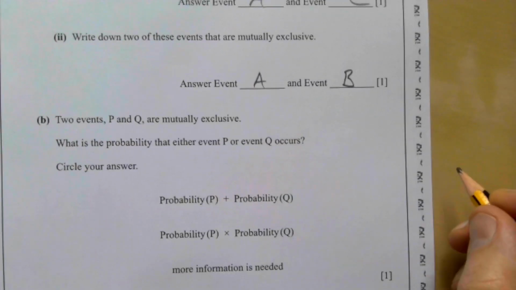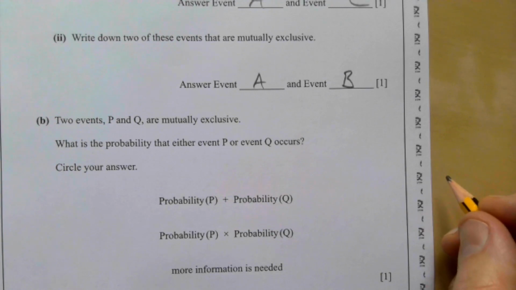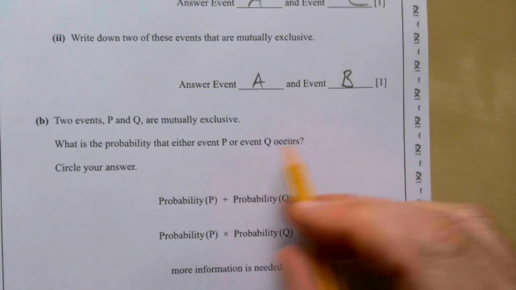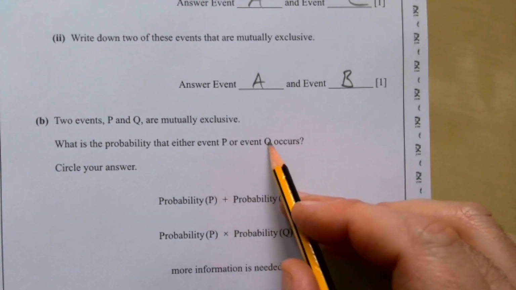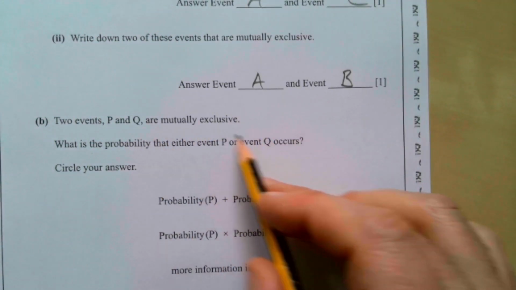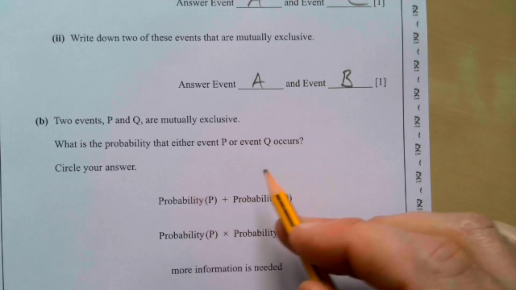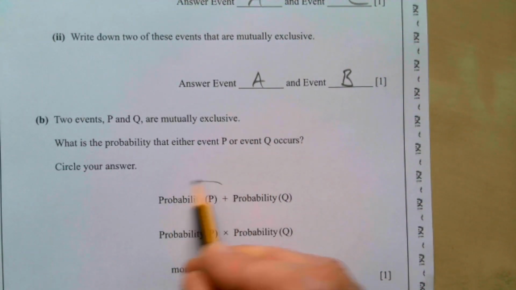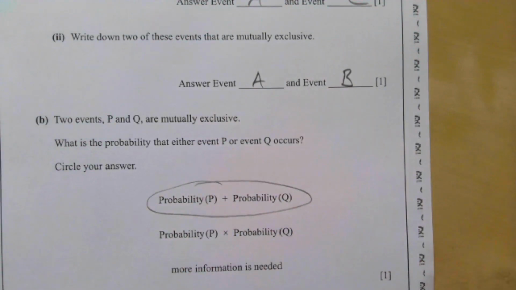2 events P and Q are mutually exclusive. What's the probability that either event P or event Q occurs? Well, if it's an OR, then we generally add the probabilities, and if they're mutually exclusive, then we can just add them together, and that should give us the answer. So it's going to be the probability of P plus the probability of Q.